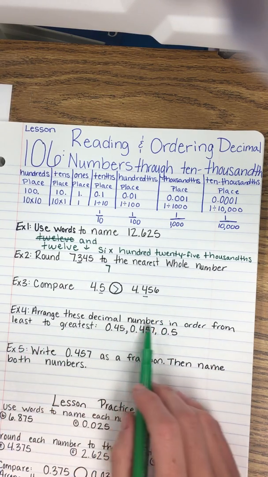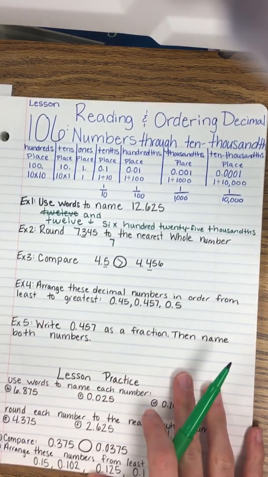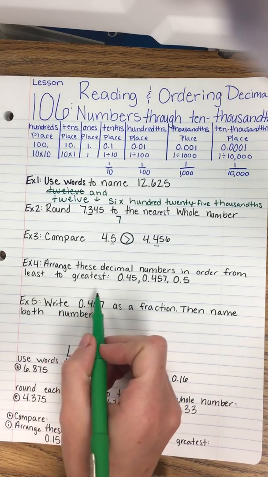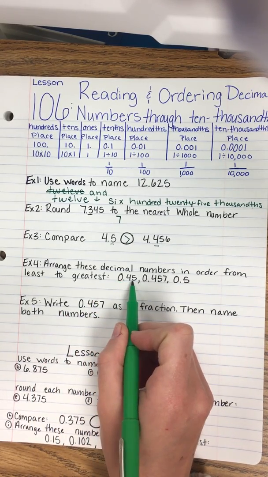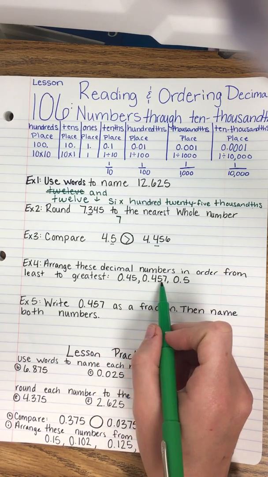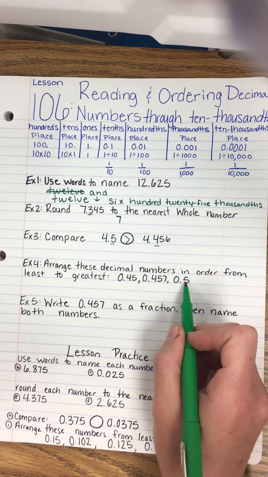Example 4. Arrange these decimal numbers in order from least to greatest. So we've got 0 and 45 hundredths, 0 and 457 thousandths, and 0 and 5/10.